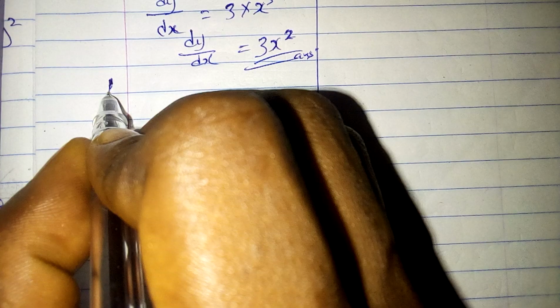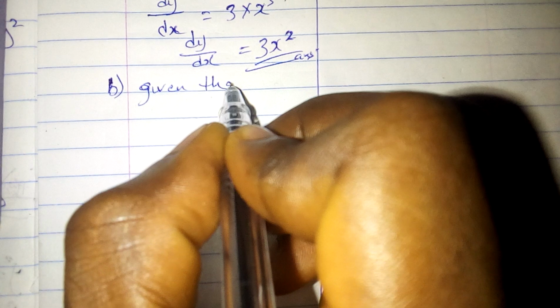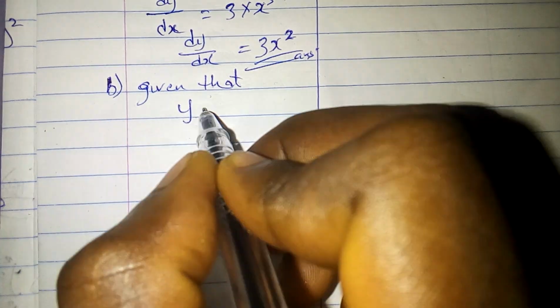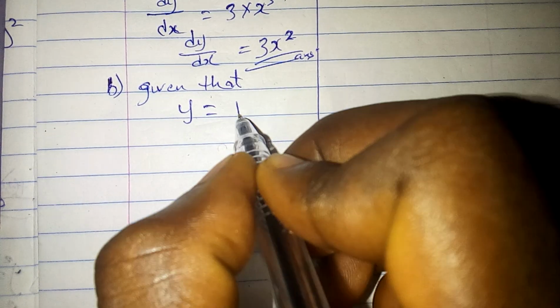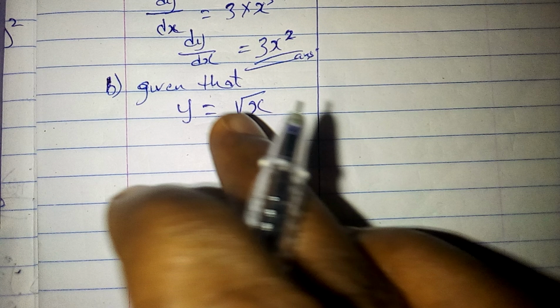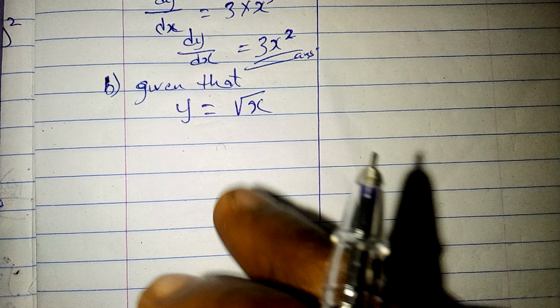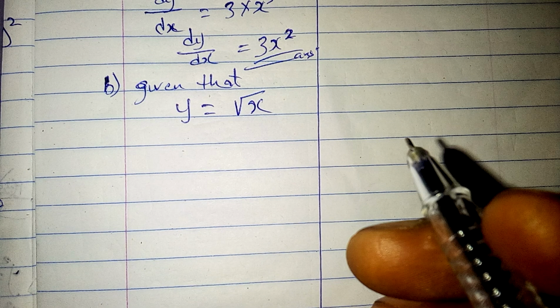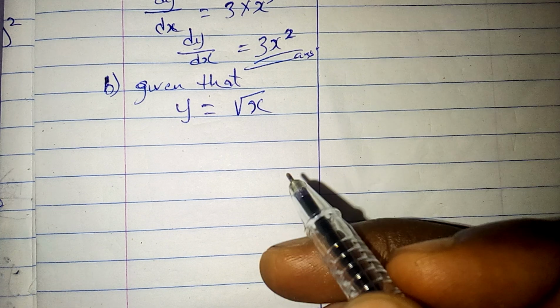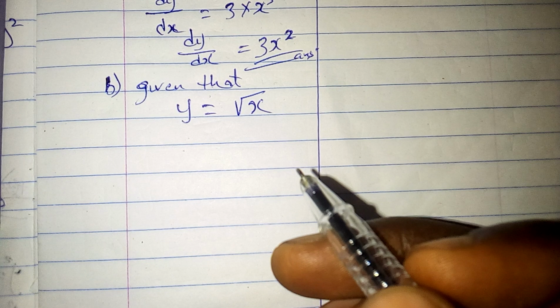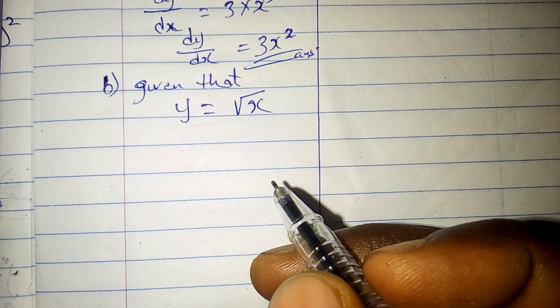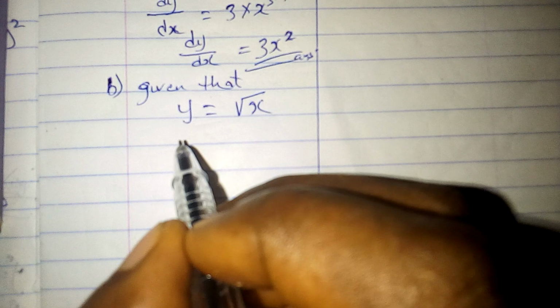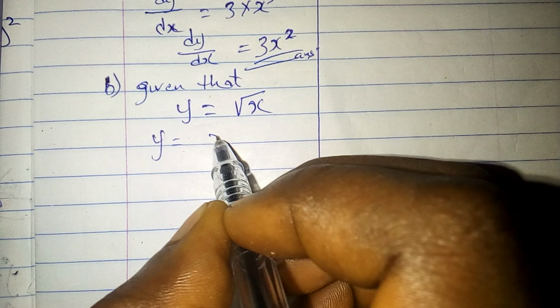The second example, which is B, given y is equal to square root of x. So how can I find the value of this expression? I have to change the form of it for me to be able to differentiate this particular function.